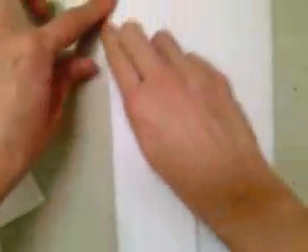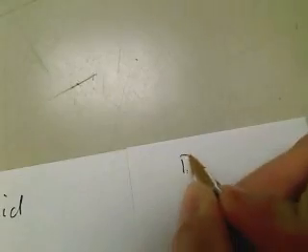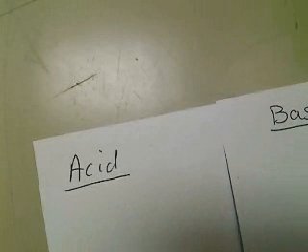Now, after you've done that, I want you to label. I'm going to bring this down a little bit closer for you. You're going to label the top of these. This first one you're going to label as acid, and then over here I want you to label this one as base, okay? And so these are going to be your properties of your acids and your bases up here.